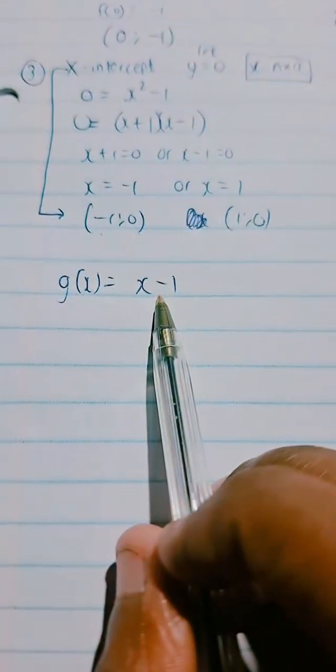Okay. Then, remember, we were also supposed to sketch on the same set of axes g of x. Now, g of x is equal to x minus 1. That is our straight line function.